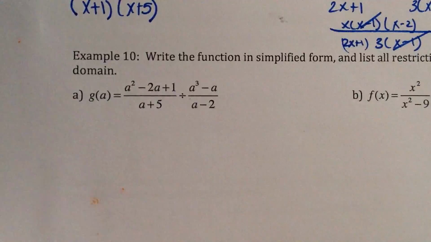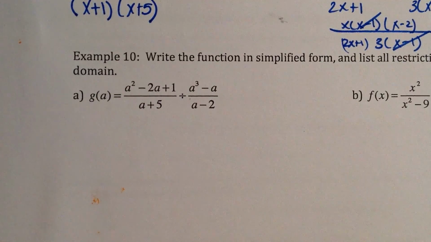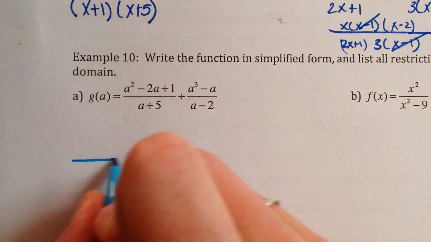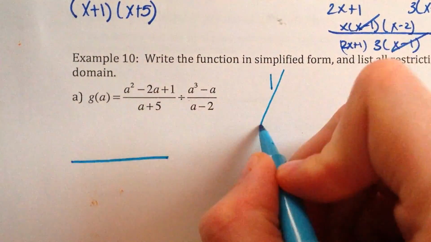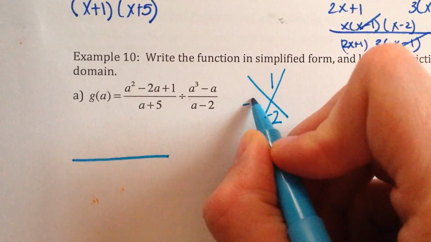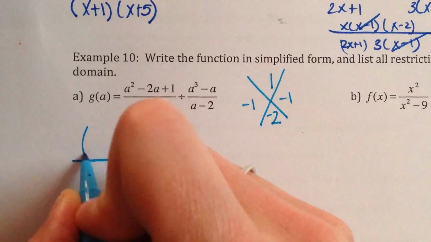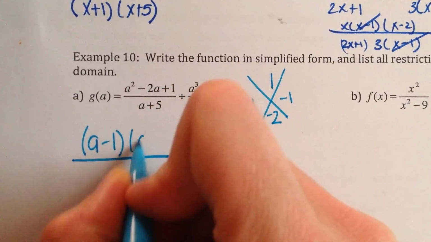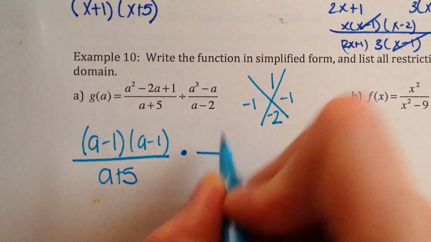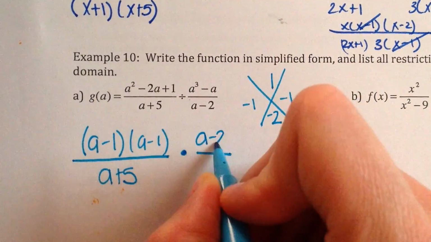Okay, last example. Now we're just, again, we see the basics and then we expand upon it. So all we're doing is making our rational functions more factorable. So here we have a trinomial. So factors of 1 that multiply to give me 1, that add up to give me negative 2 would be negative 1 and negative 1. So I'm going to have a minus 1 over a plus 5 times, flip this, a minus 2.